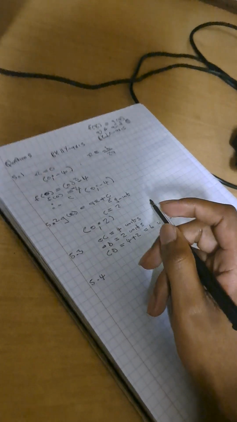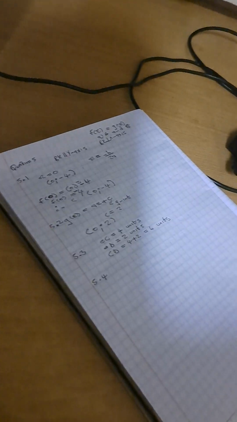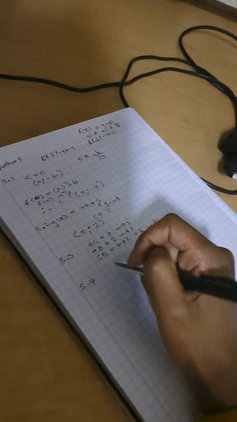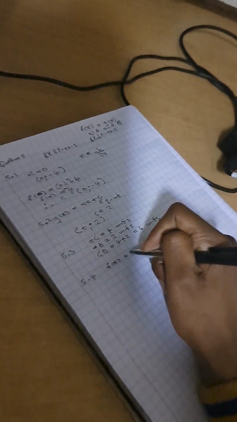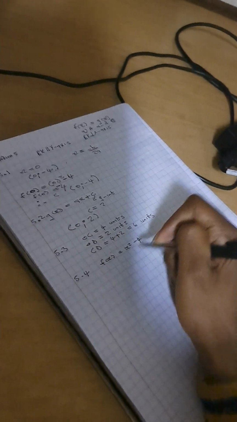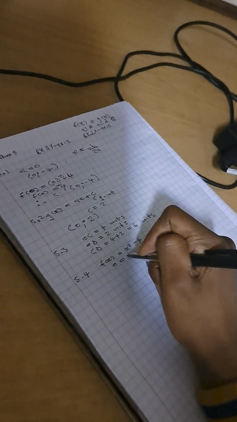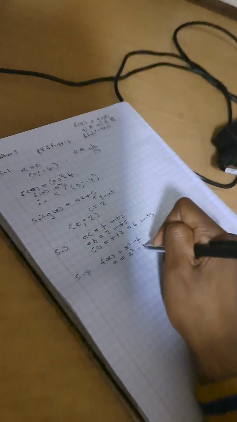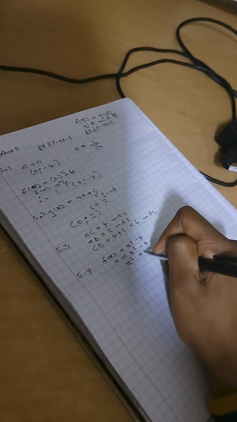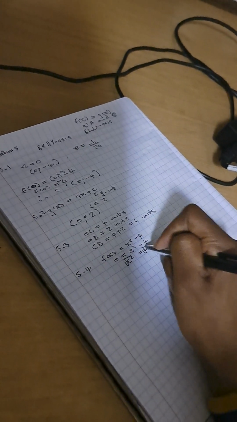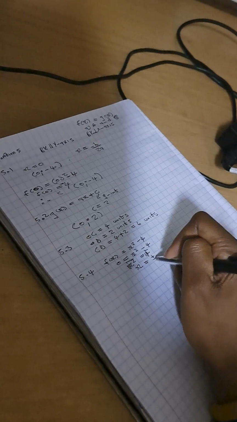So let's do this. It's actually 3 marks because you have to solve something there. So we know your f of x is equal to x squared minus 4. Then this is equal to 0 because we're talking about your x-intercepts, your zeros here. We transpose 4, then we use the square root. x is equal to plus or minus 2.